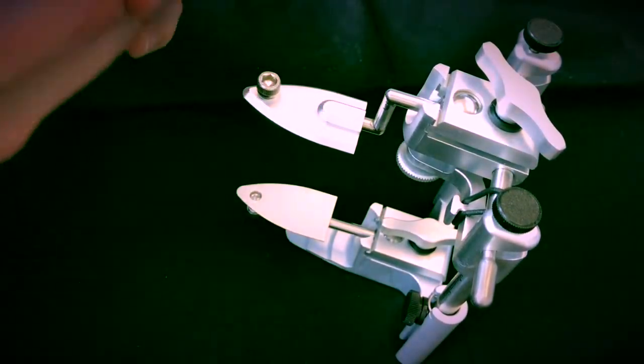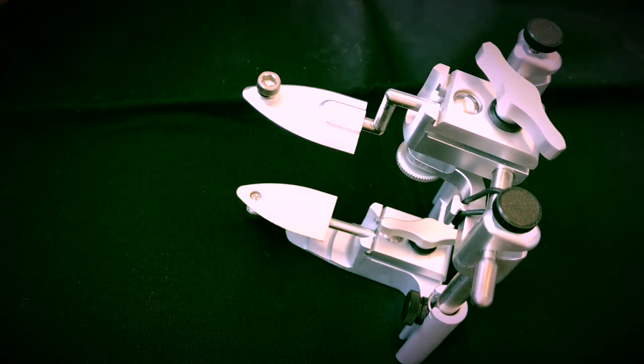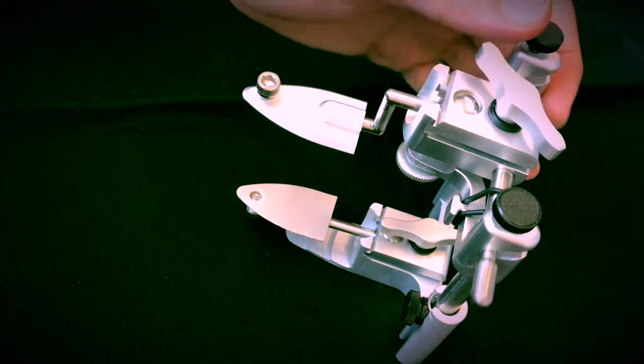Well, hello everybody. Here is Dr. Christian Brenes explaining a little bit of the functionality of the flat occlusal plane for the Enzo articulator.